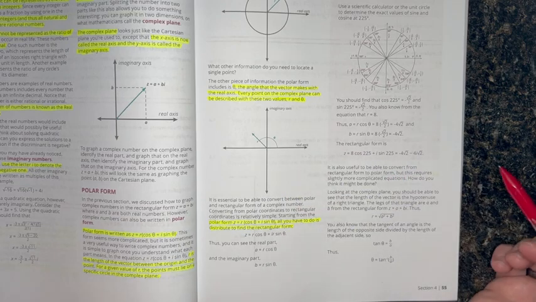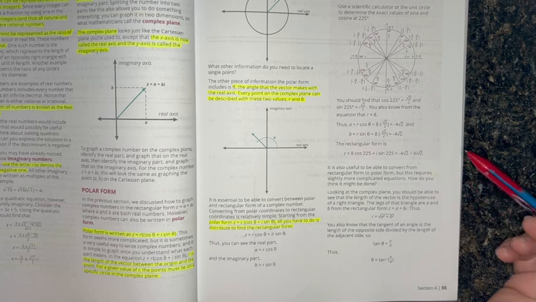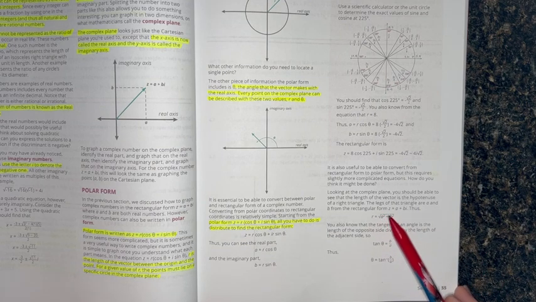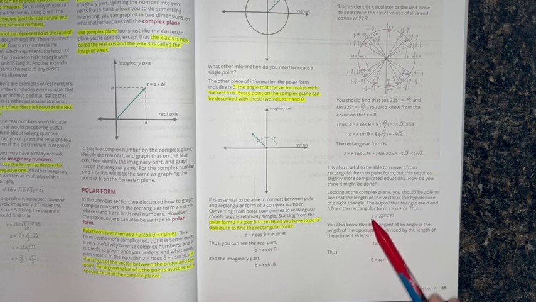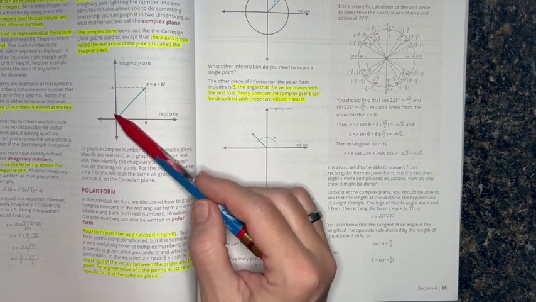And then it says here, it can also be helpful to go back the other way, to go from rectangular to polar form, but it requires a little bit more complicated equations. So rectangular form, remember, is Z equals a plus bi. Thus, r equals the square root of a squared plus b squared. Remember, this is the r.